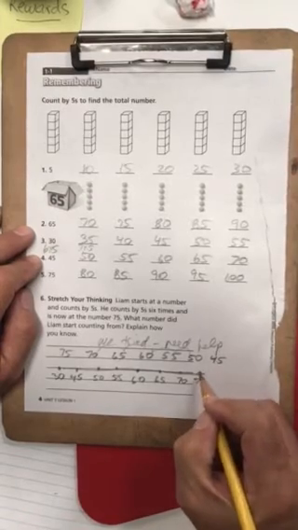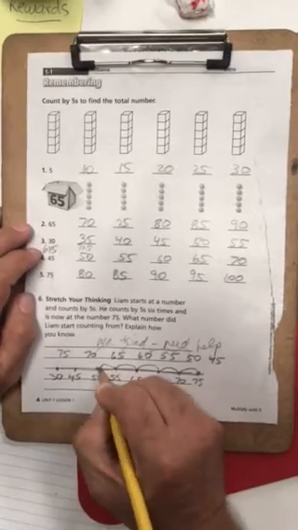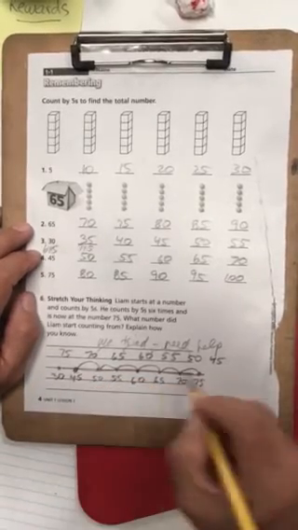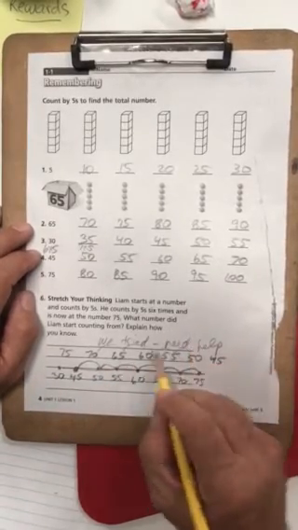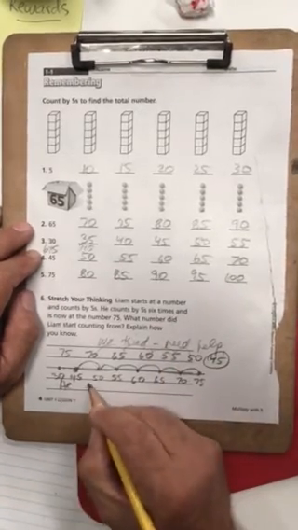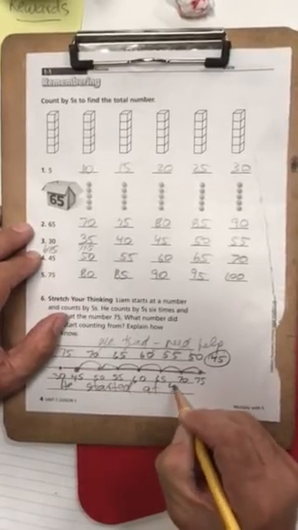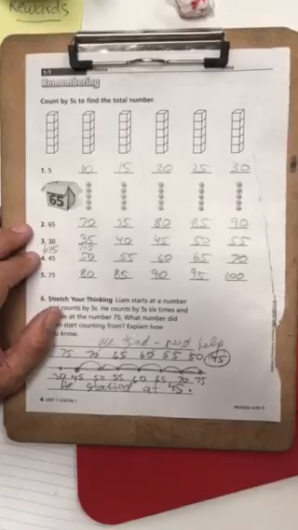So you count 6 times. So 1, 2, 3, 4, 5, 6. So he started at 45. All right, hope that helps.